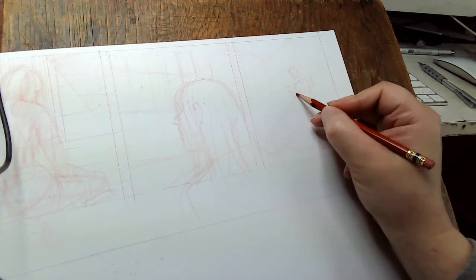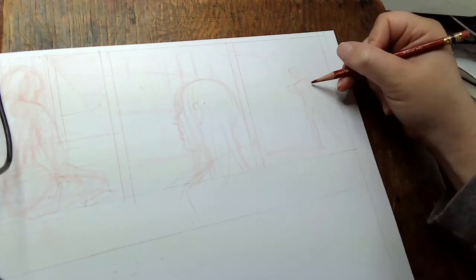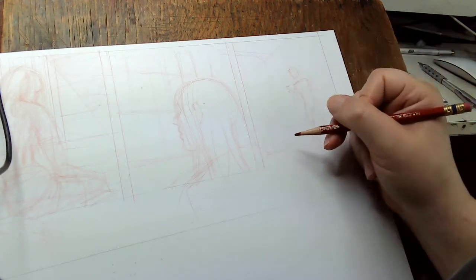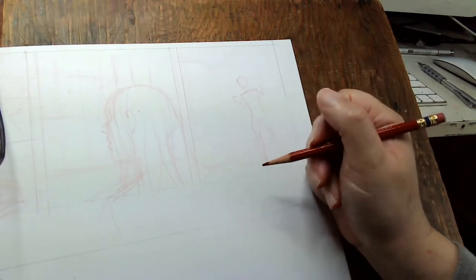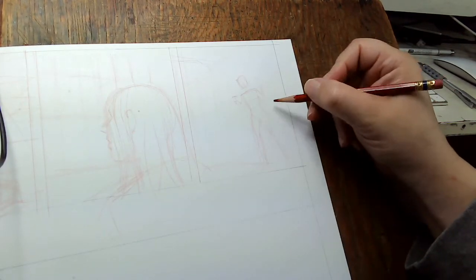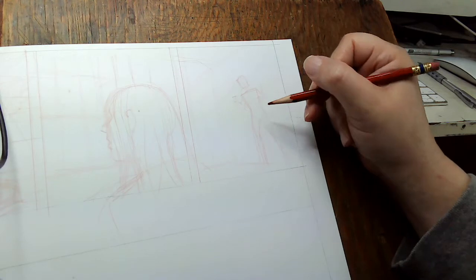So I find when you're drawing somebody inside, like behind bars or something, it's actually better to rough in the person.